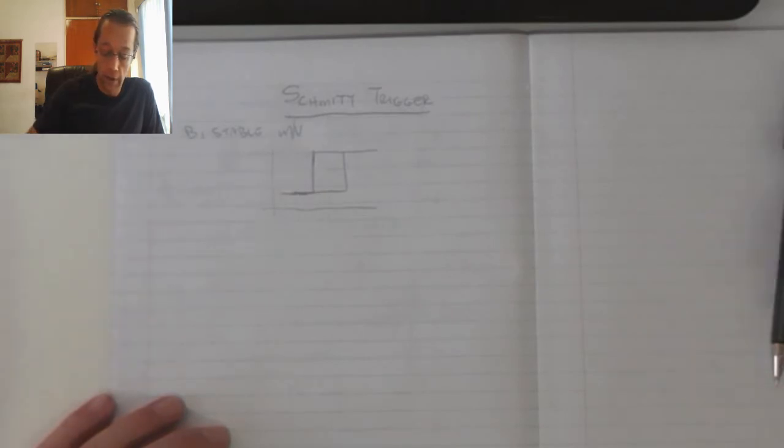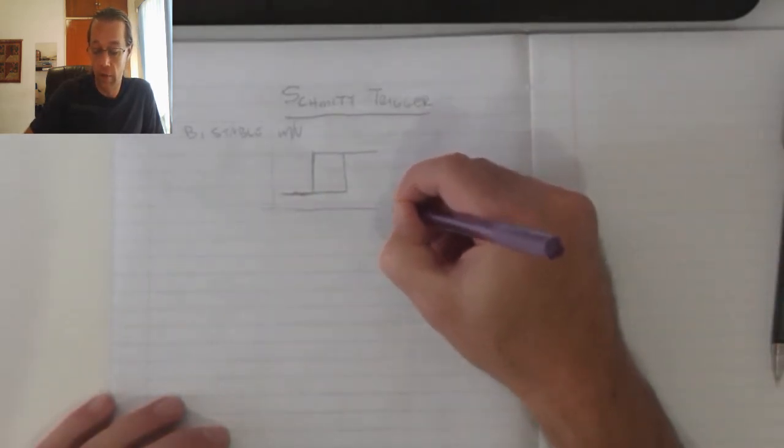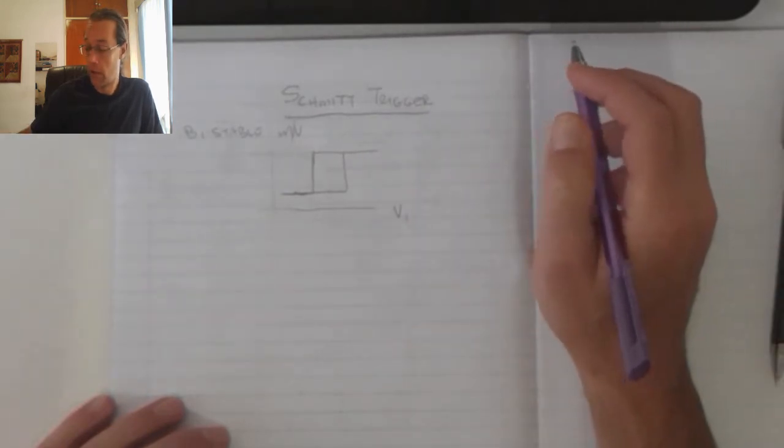Okay, so on the horizontal axis over here I've got the value of my input voltage.